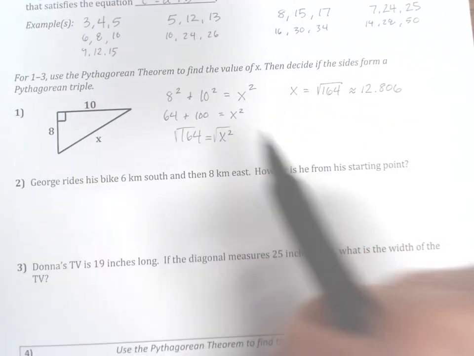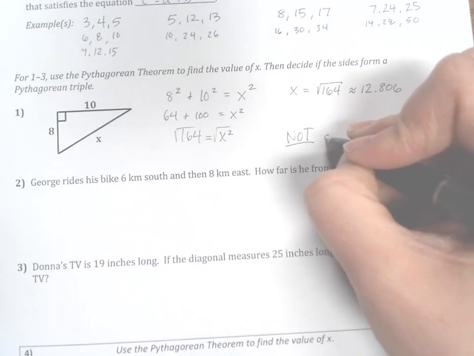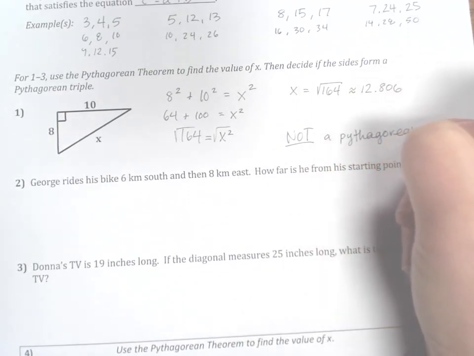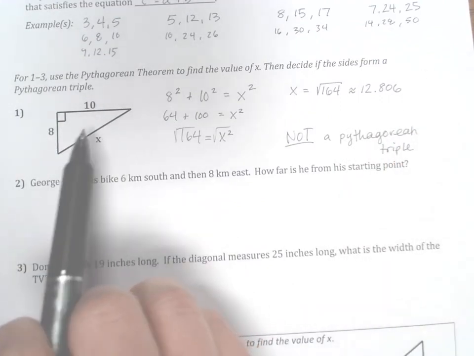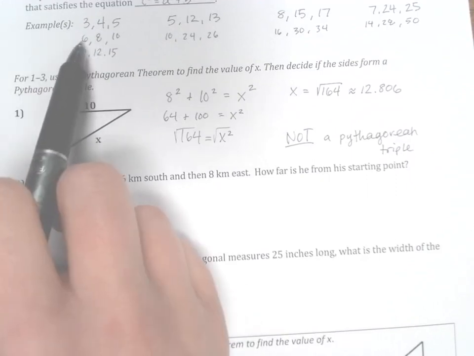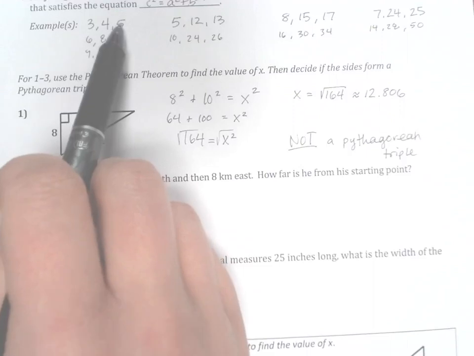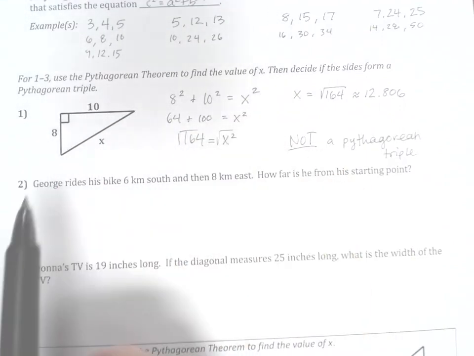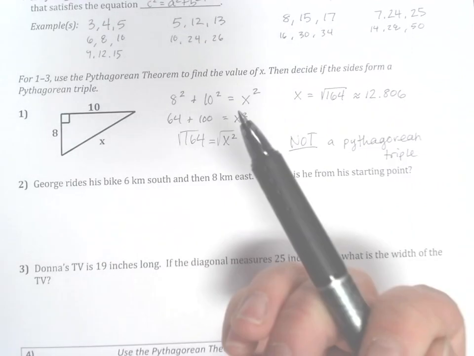Now, decide if it's a Pythagorean triple. This is not a Pythagorean triple. We need to be a little bit careful with the triples, because you may have seen the 8 and the 10 here and thought, oh, sweet, 6, 8, 10. But 10 would have to be the hypotenuse. Remember, the biggest one is always the hypotenuse. Just because two of them are part of a triple doesn't mean the other one is going to be 6. And looking at it, you should have known it's not going to be 6.